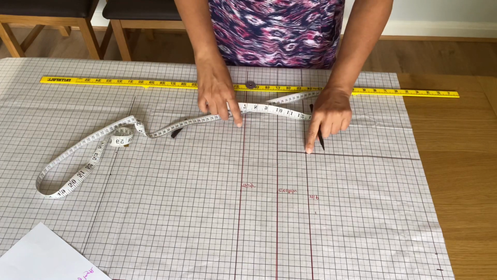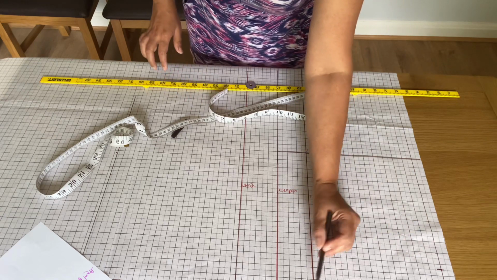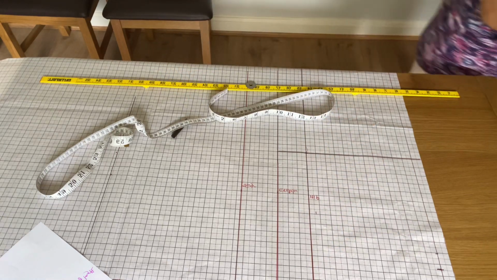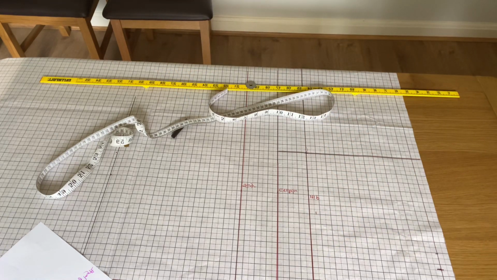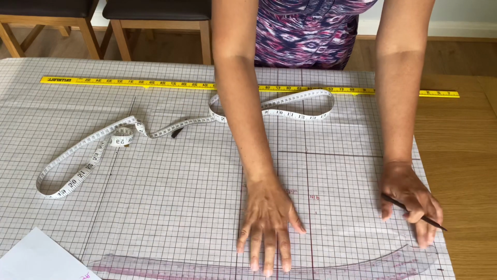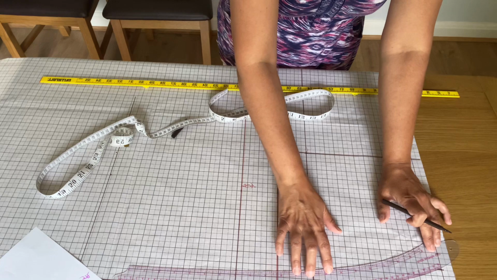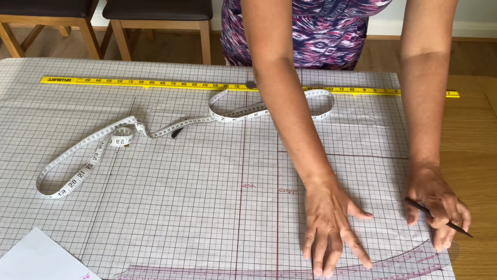And this is our hip measurement, and now we are going to join this point to our hip measurement. You can do freehand drawing as well, and if you have a curved ruler, a hip curve ruler, you can use that.